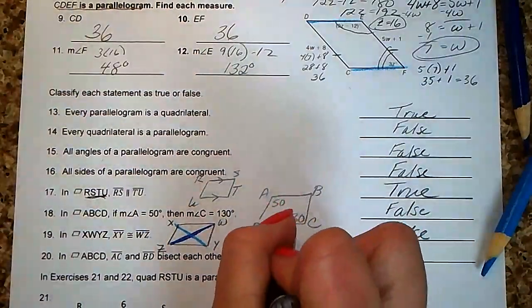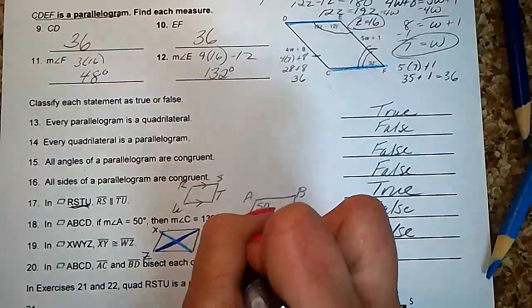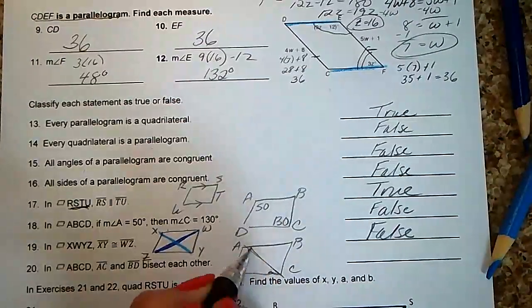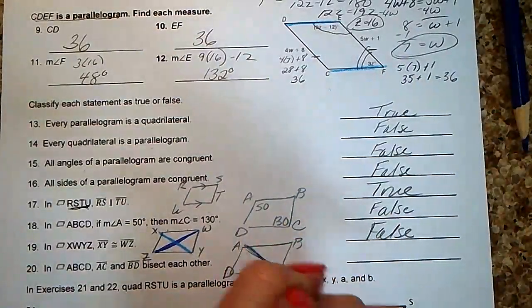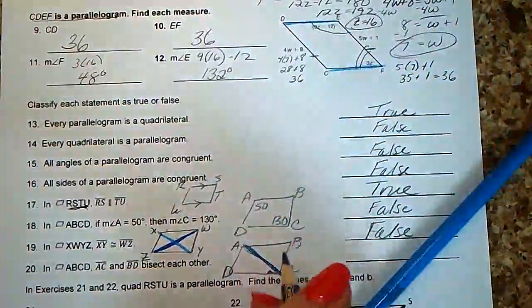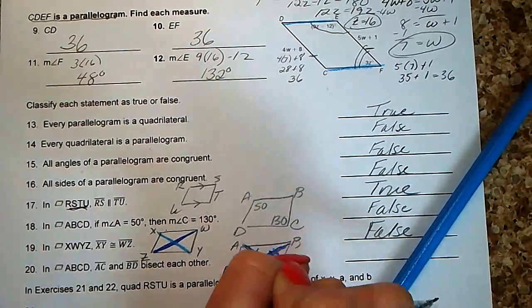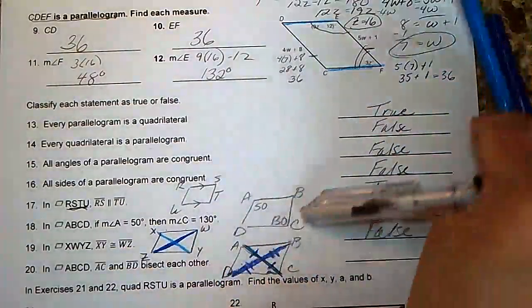Okay, let's look at this last one here, ABCD. So I'm going to draw another ABCD, and it says AC, this one here, and BD bisect each other. The diagonals bisect each other. Yes, that's true. They do cut each other in half. So that is true.